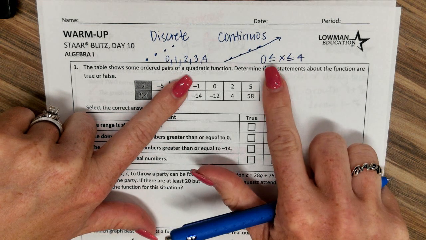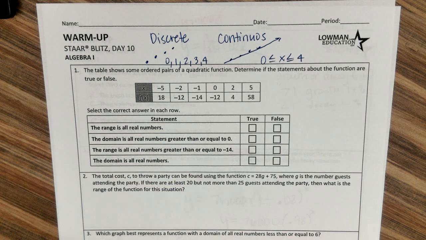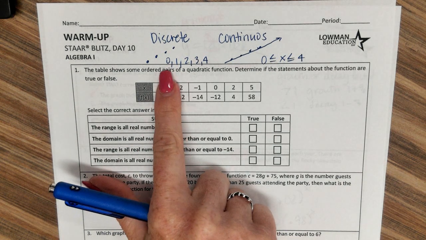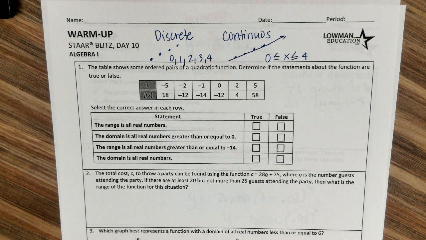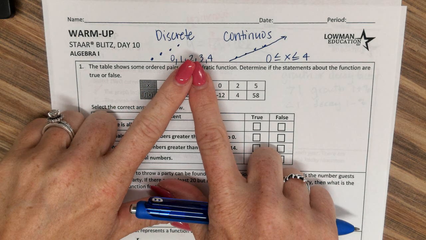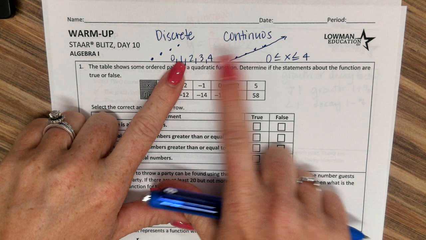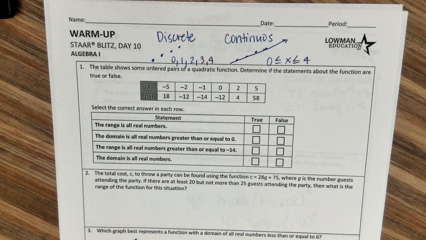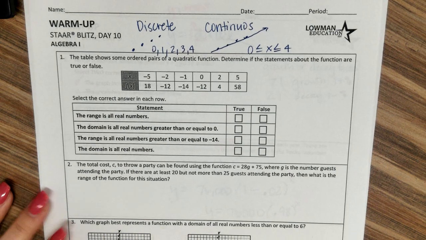If it's continuous, you're saying the domain can be anything between 0 and 4. If it's discrete, you're saying it has to be 0 or 1 or 2 or 3 or 4. Everybody understand? Okay, so when you're writing domains and range, you have to ask yourself, am I going to write specific answers because it's discrete, or am I going to make an inequality because it goes from one to the other?